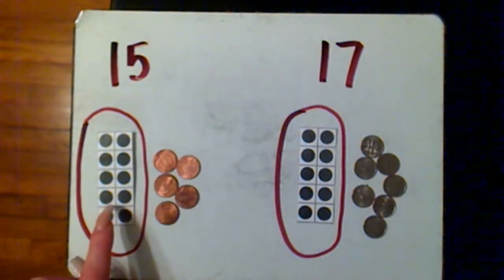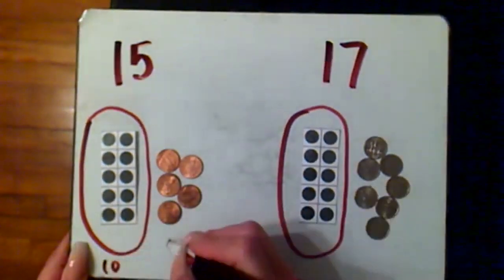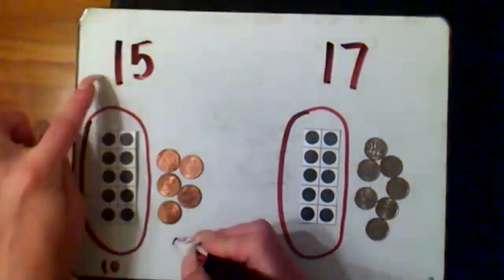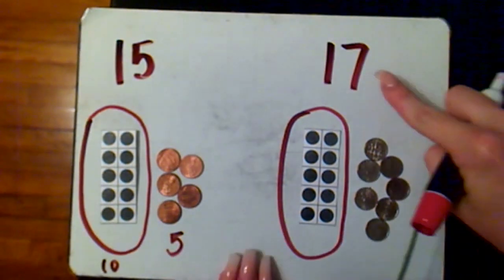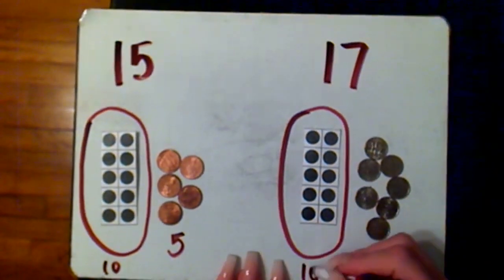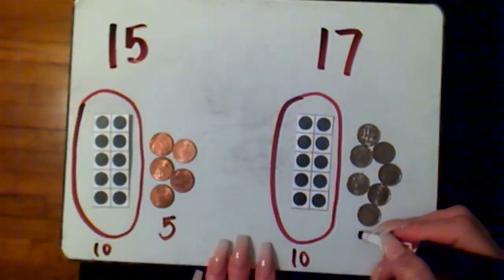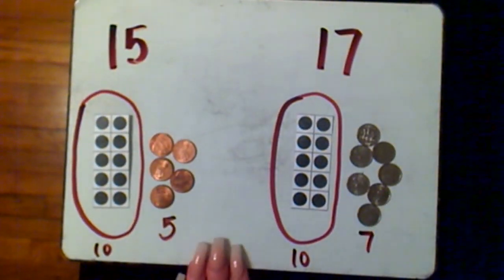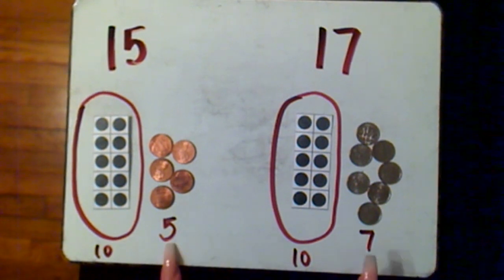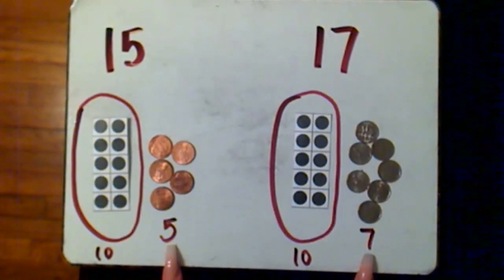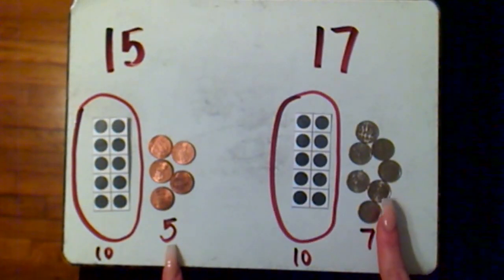So we have 10, and how many extra ones in 15? 10, 5. Thank you for helping me. And in 17, we have 10, 7. Do you guys see how the say 10 way helps us? So 5 and 7, we're looking at our extra ones. 5 and 7, which group has more? 7. You guys are so smart.